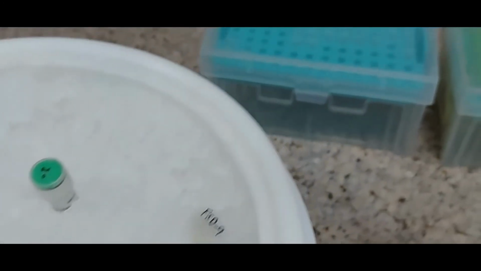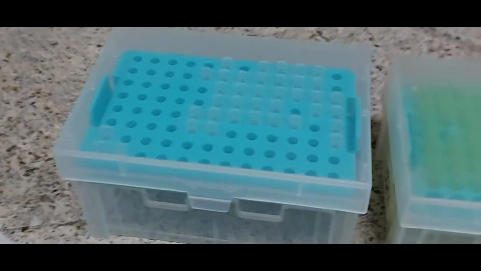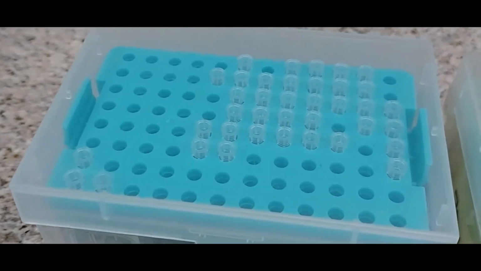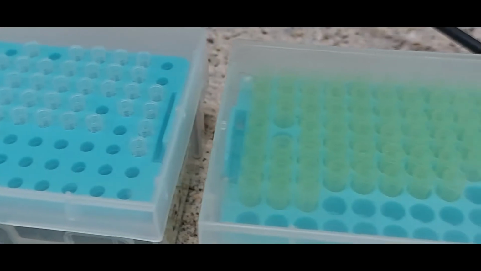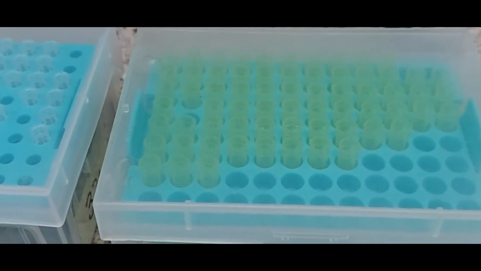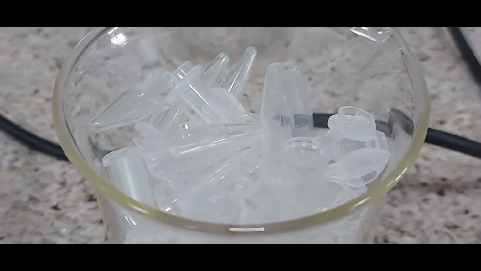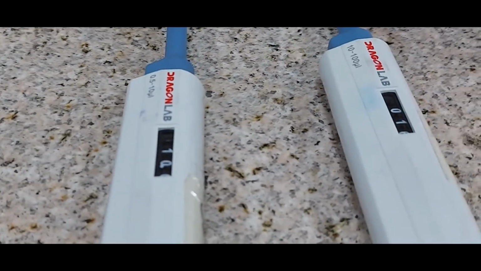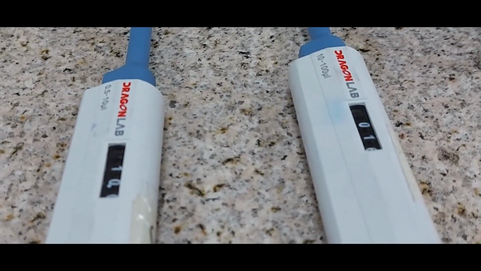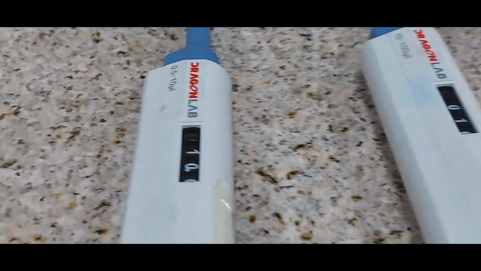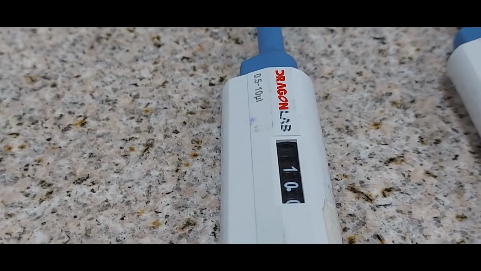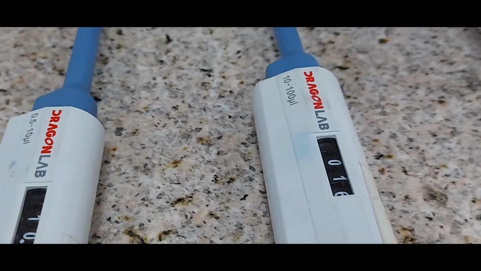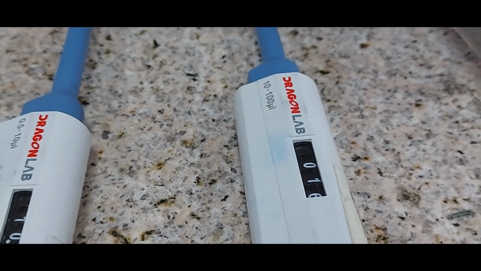Okay, then we have some microtips, which are 20 microliter, and then we have a 200 microliter tips rack, a bag of tubes for setting up the reaction. They are there. We have the pipettes of small volumes, because restriction digestion usually requires small volumes. And we have a 10 microliter pipette and a 100 microliter pipette here.